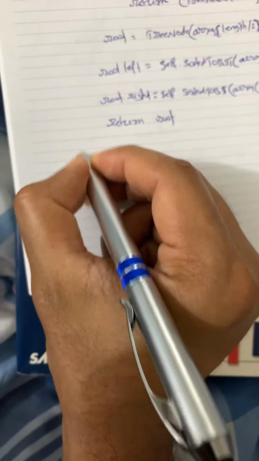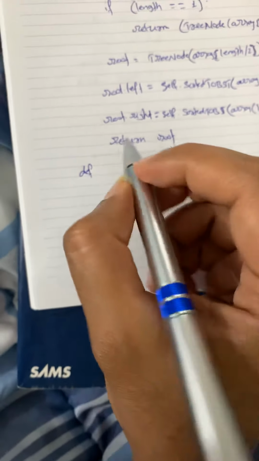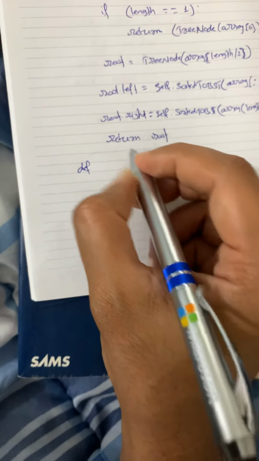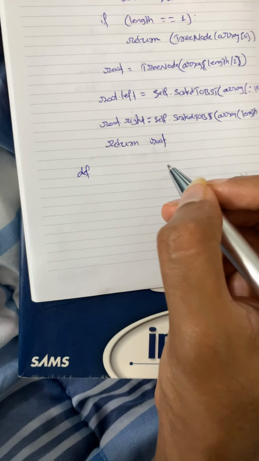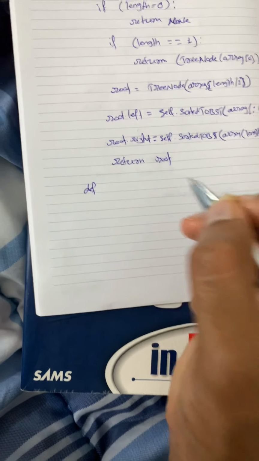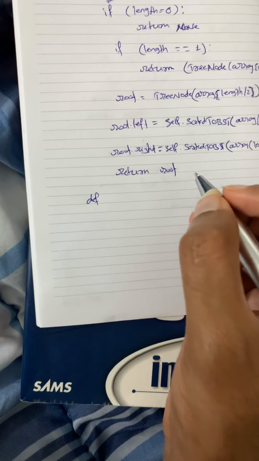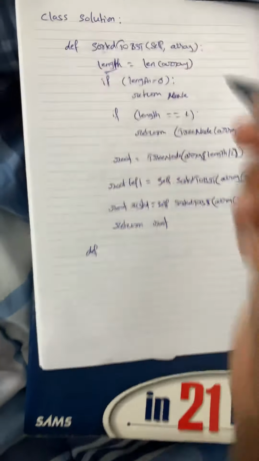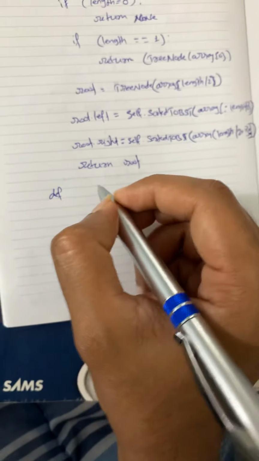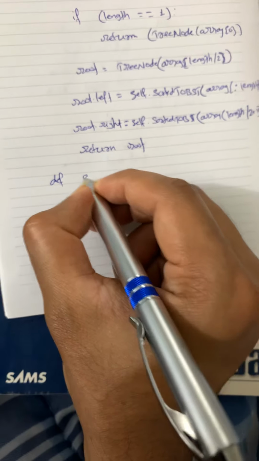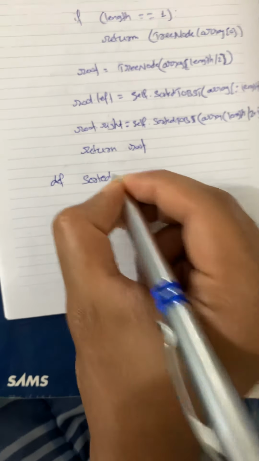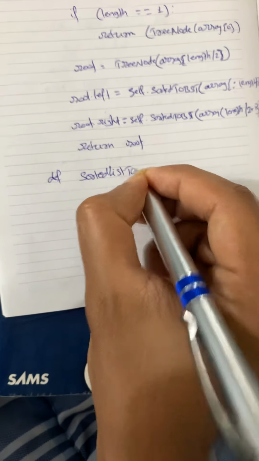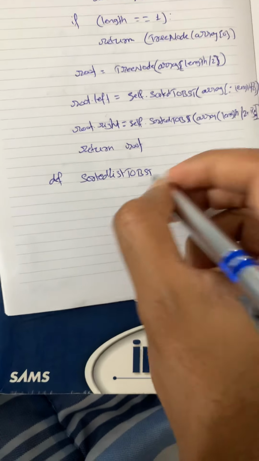That's it. We'll take another function, which is going to do sorted list to BST. So this is a sorted list to BST.